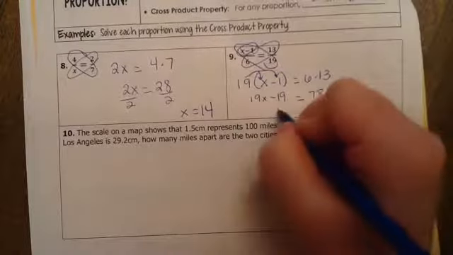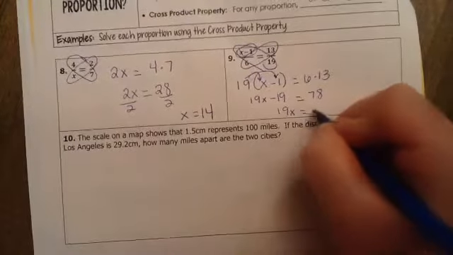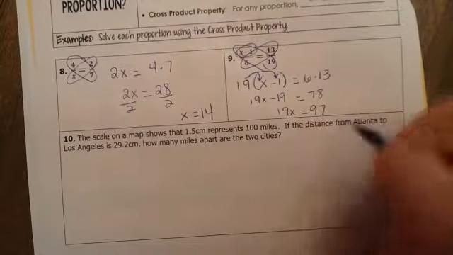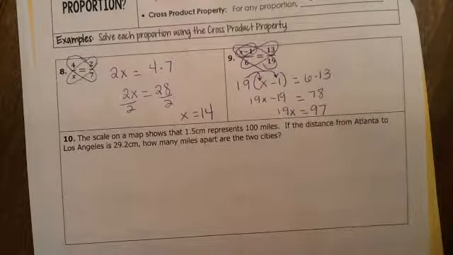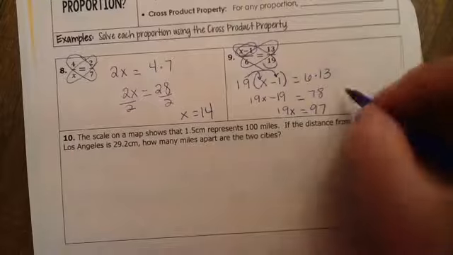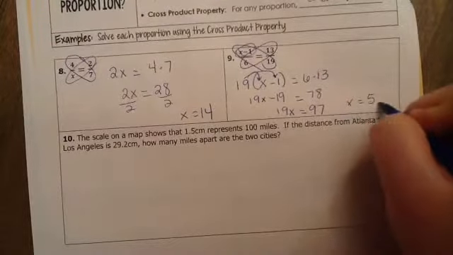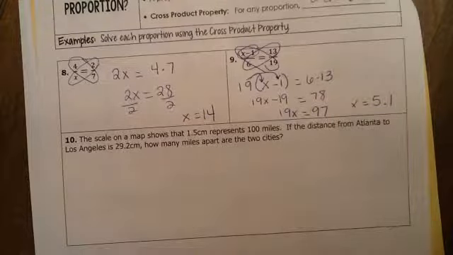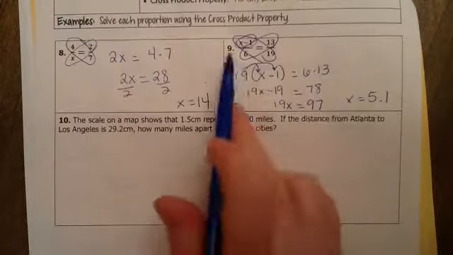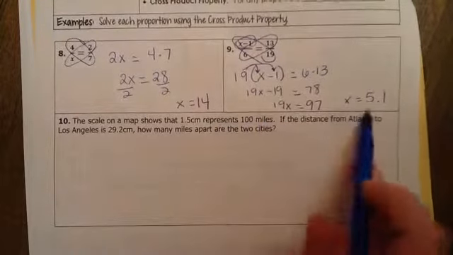Add 19 to both sides. And lastly, divide by 19. X equals 5.1. So when you cross multiply, just be very careful to distribute first.